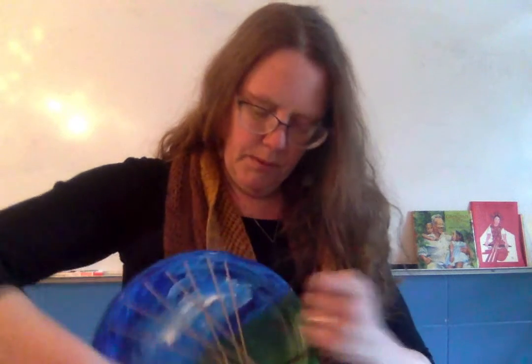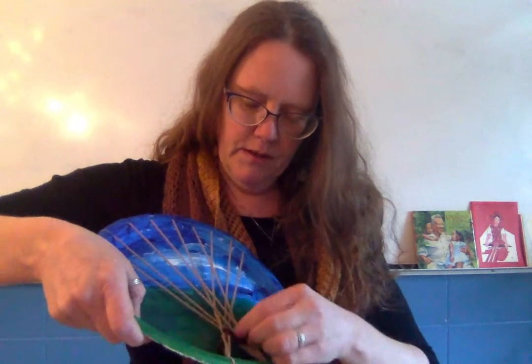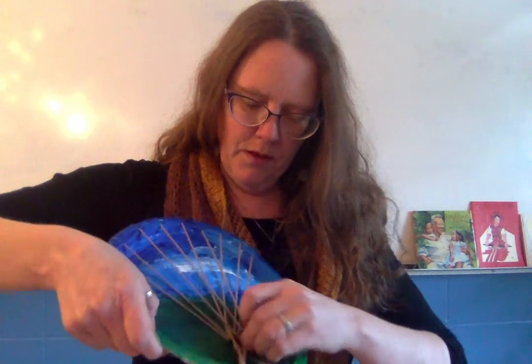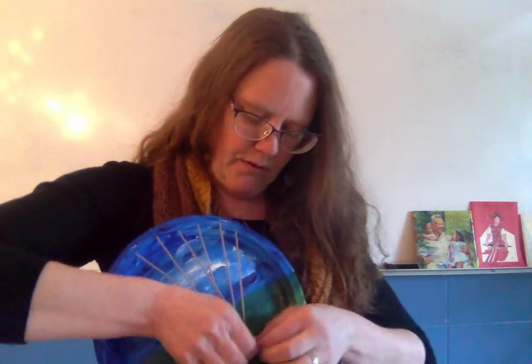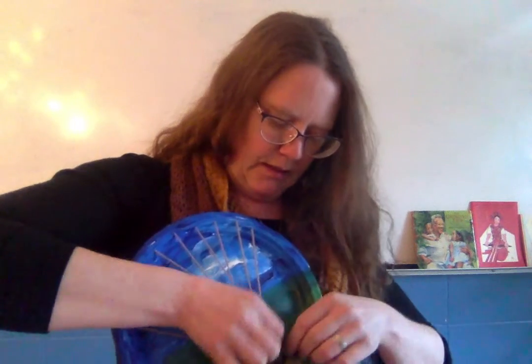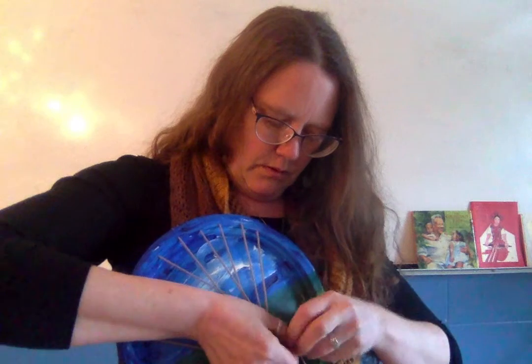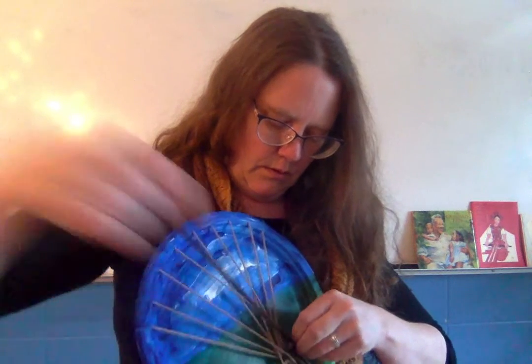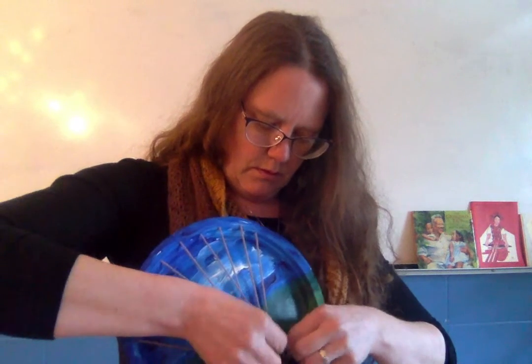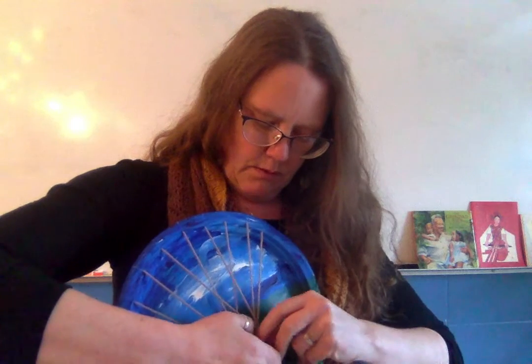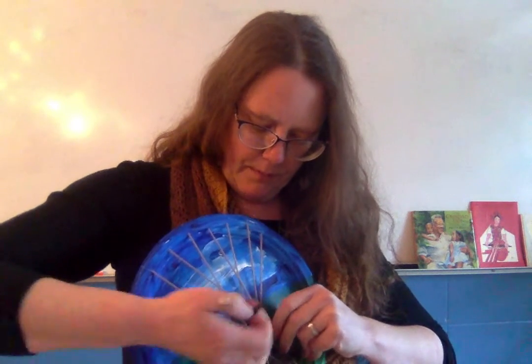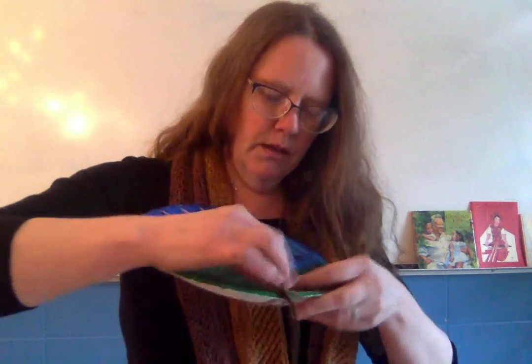At the bottom, we want to just create this trunk-like form going in and out of all those threads collectively, to create the trunk form. And it can be organic in shape.